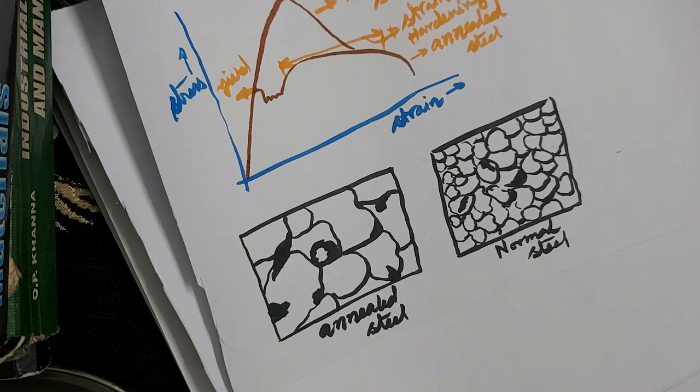So this is the relation between structure and property. So if the structure has been changed, you can say the grain structure. There are two types of grain structure, fine grain and coarse grain. If the structure has been changed, properties of material also change.